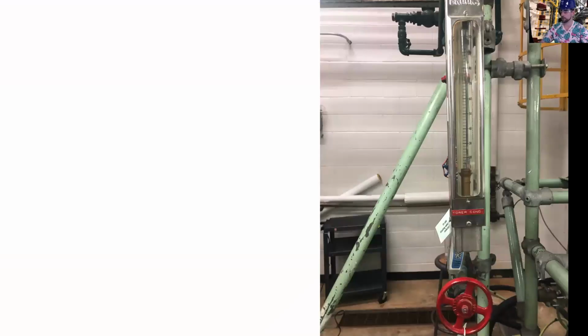So one of the first things you're going to do when you're operating this distillation column is you're going to want to turn on your condensate flow, so the cold water to your condensers. You're going to want to keep that between about 40 and 50 PSI. But you read that with your rotameter right here, where this flat edge is the level that you are at.